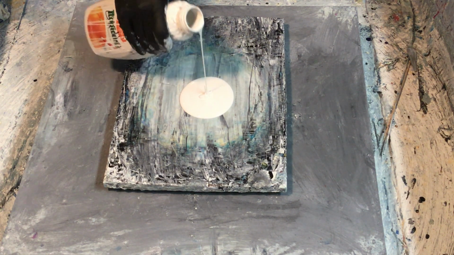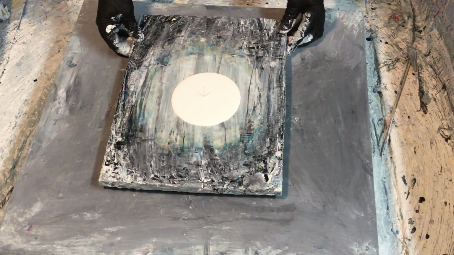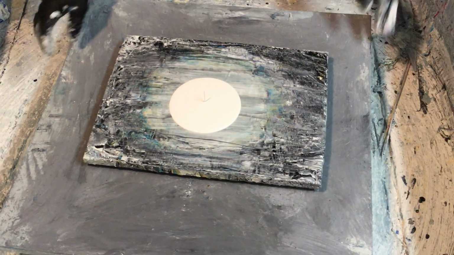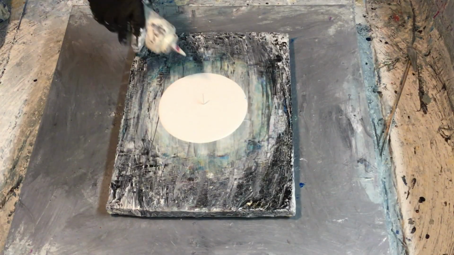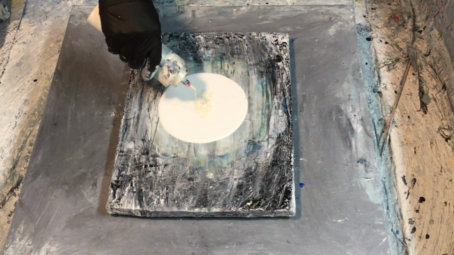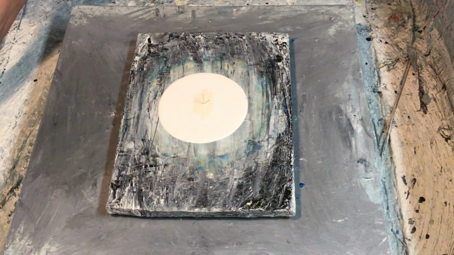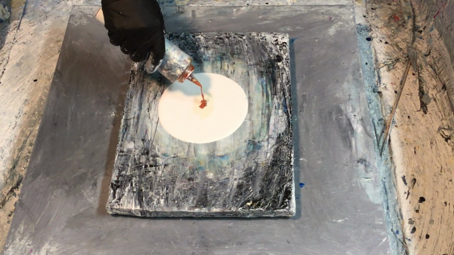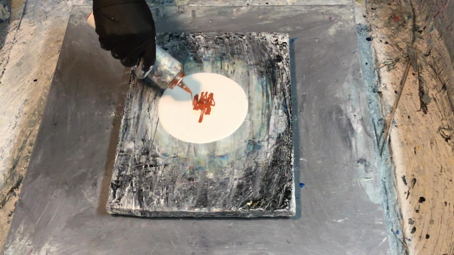Next, I'll spin the canvas to thin out the base. I want a relatively thin bed, just enough to make it easier for the colors to move around. Next, a soft body paint like Liquitex Soft Body or Lucas Krill Studio as a buffer. This one is Lucas Beige.